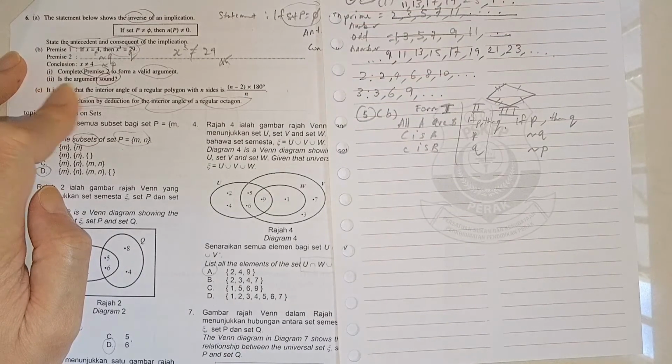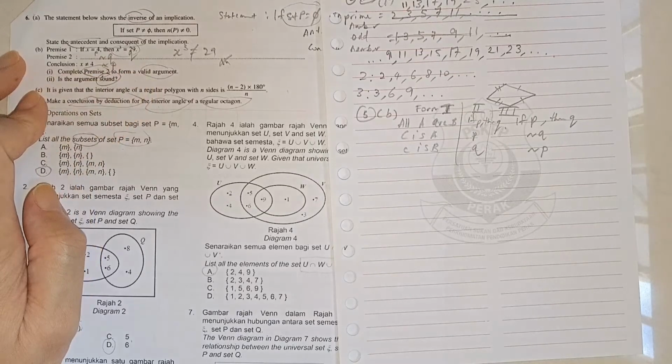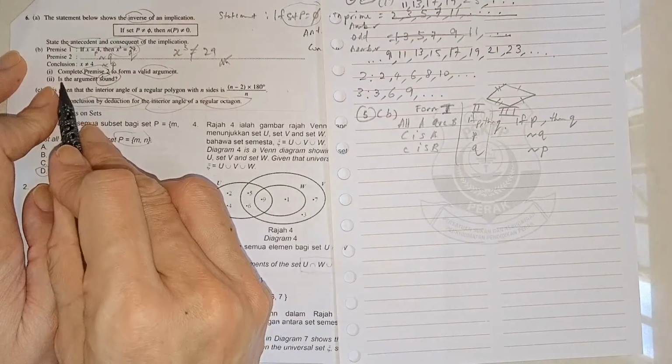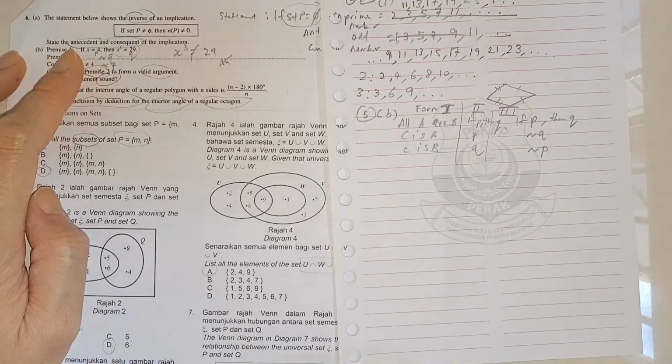So complete premise 2 to form a valid argument. Valid or not valid, you can change places. Then they ask is the argument sound. This is valid, but is it sound? That means is the thing correct, true or false.